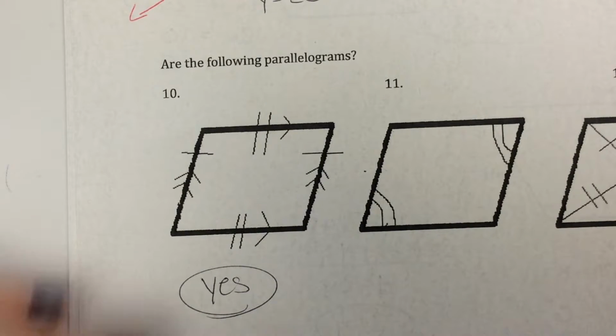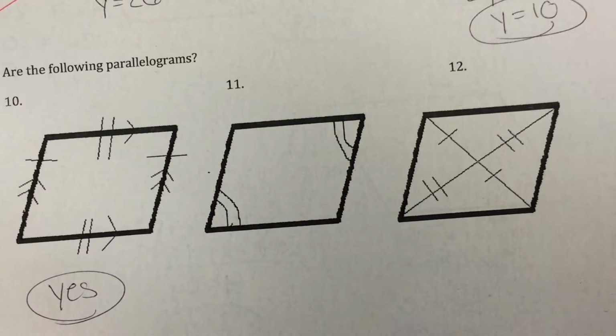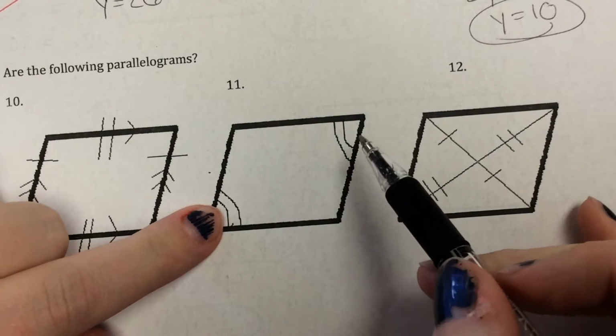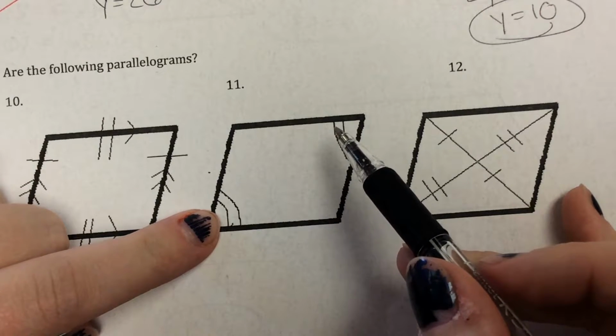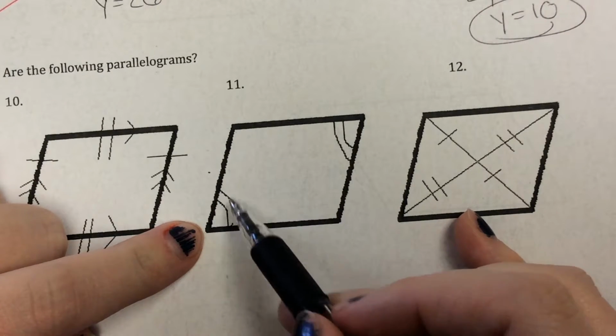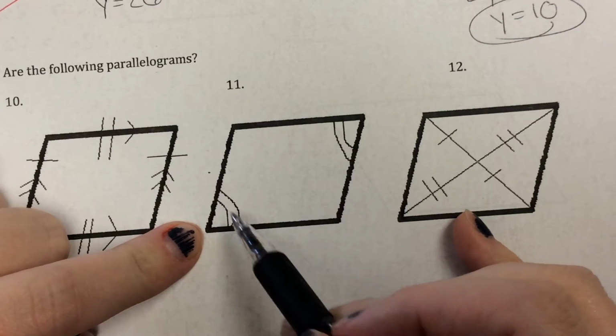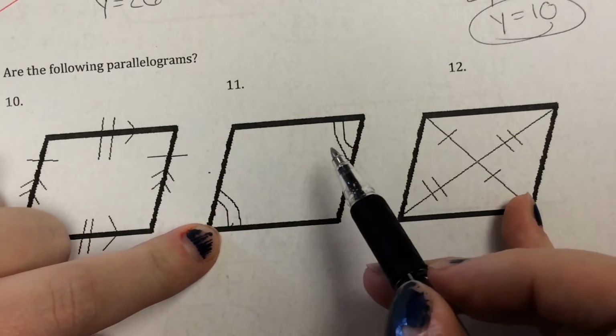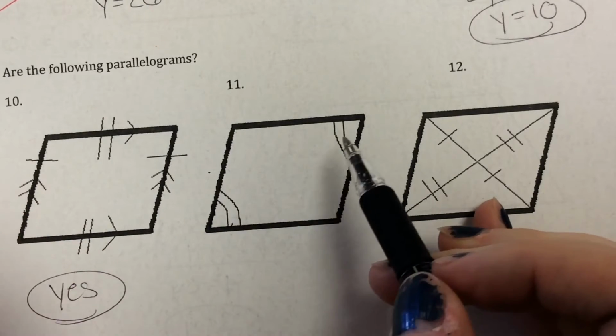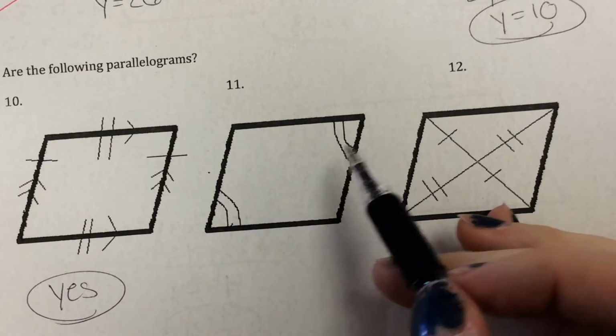Okay. Number 11. In number 11, we have two angles that are congruent, and that is noted to us by these double arcs. I call these arc marks. I don't know what else to call them. If you know a better name, let me know. But the double arcs in the corner of these angles mean that they are congruent.